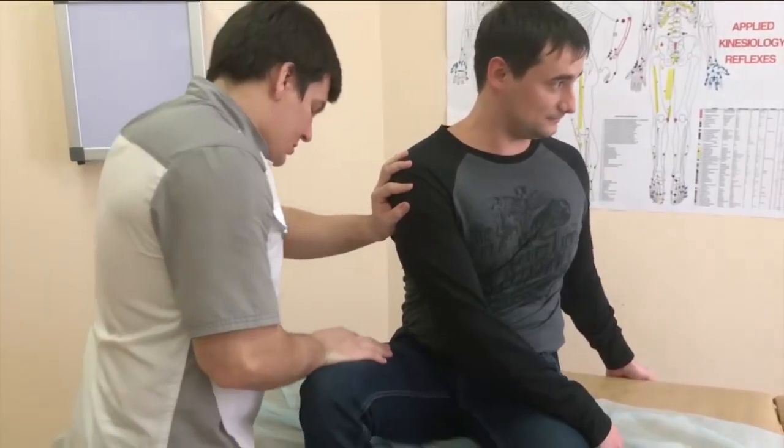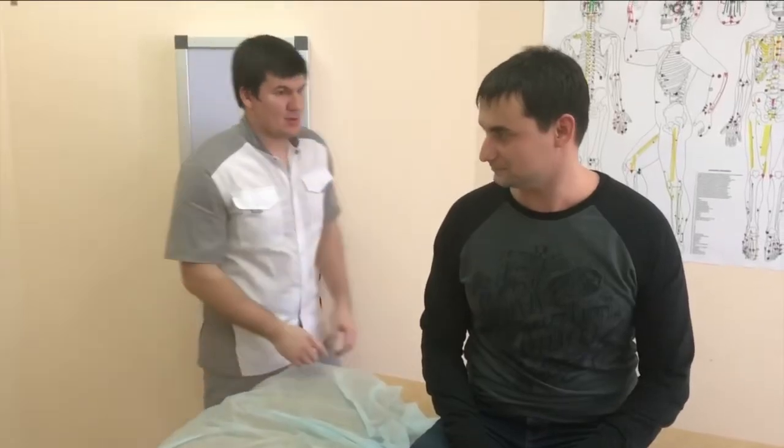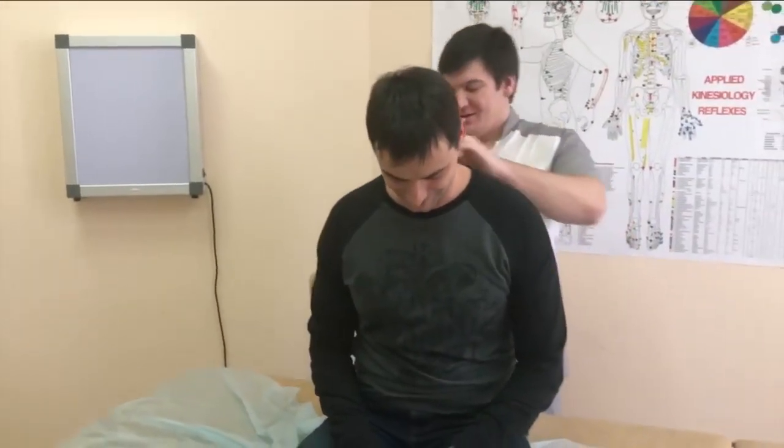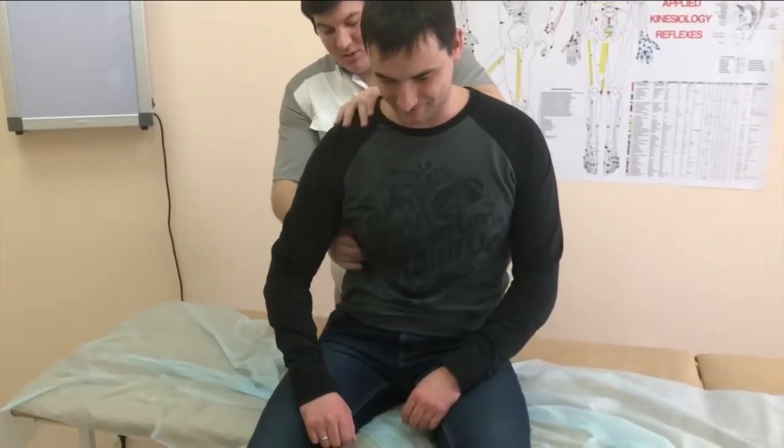Checking one more time. I used the test again to determine whether I was able to perform the manipulation correctly, and with the help of the test, I determined the effectiveness of one or another action.